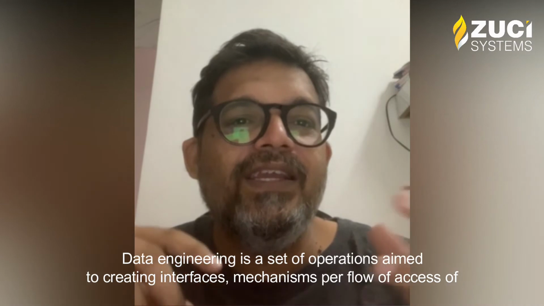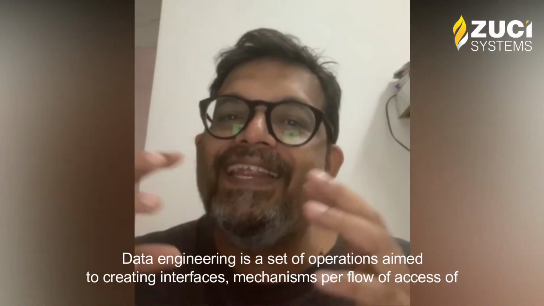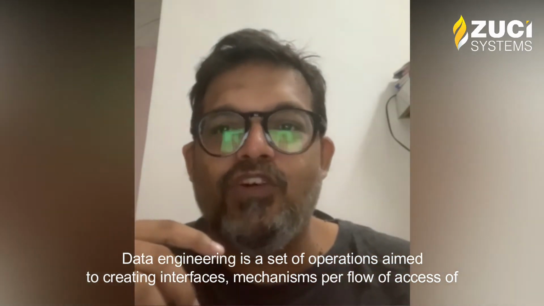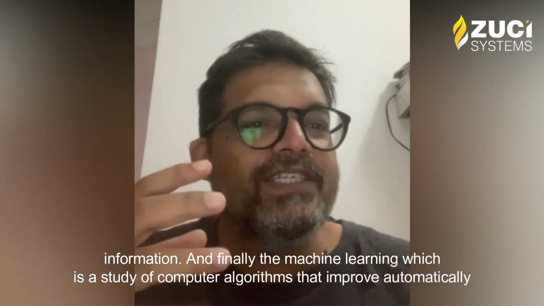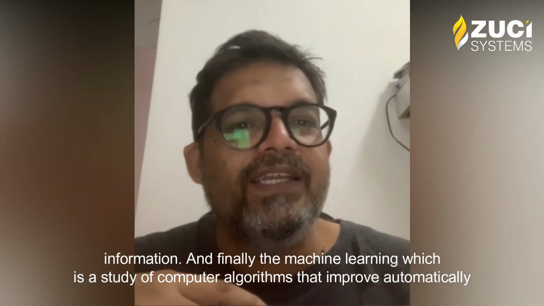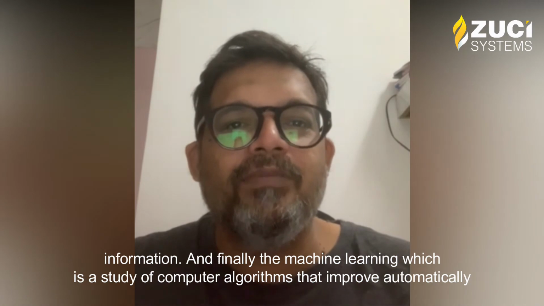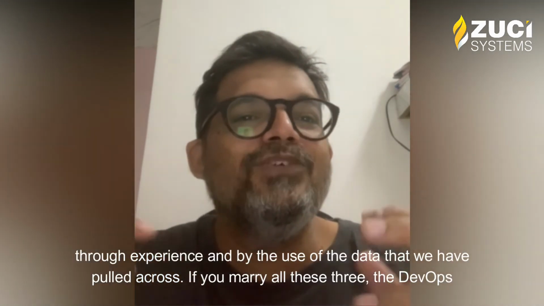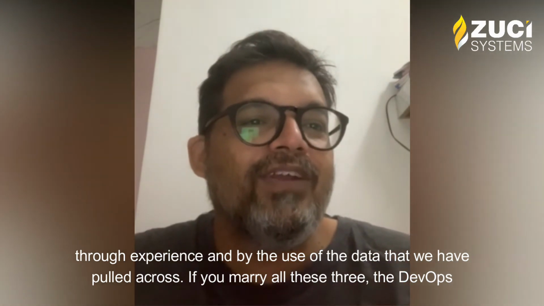Data engineering is a set of operations aimed at creating interfaces and mechanisms for the flow of access of information. And finally, machine learning, which is the study of computer algorithms that improve automatically through experience and by the use of the data that we have pulled across.